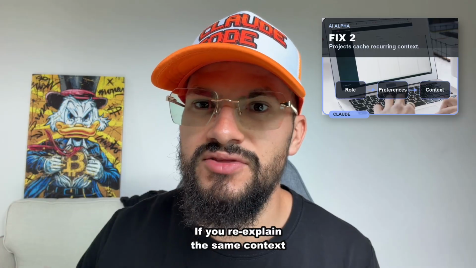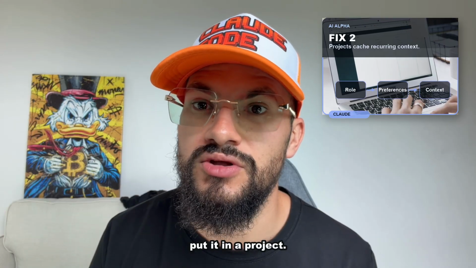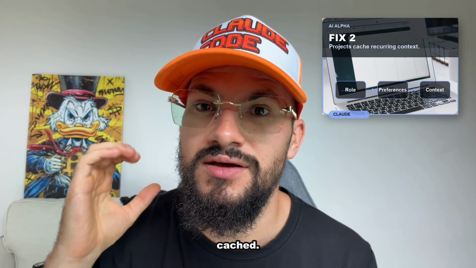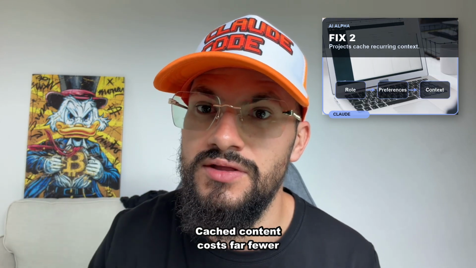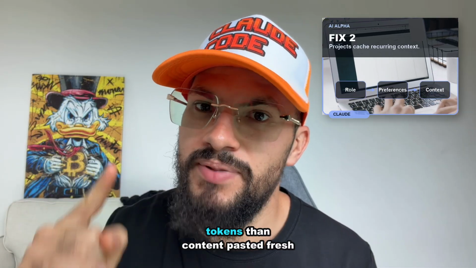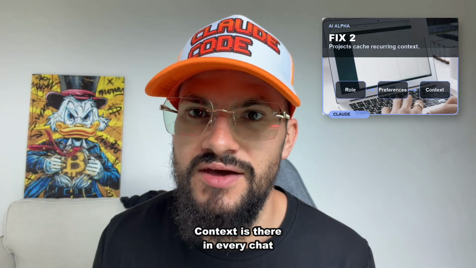Fix number 2: use projects for recurring context. If you re-explain the same context at the start of every chat, put it in a project. Documents uploaded to projects get cached. Cached content costs far fewer tokens than content pasted fresh every time. Set it up once. Context is there in every chat inside that project.